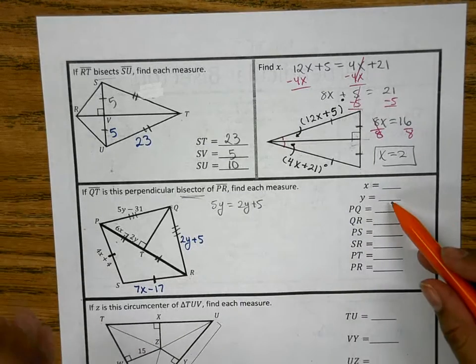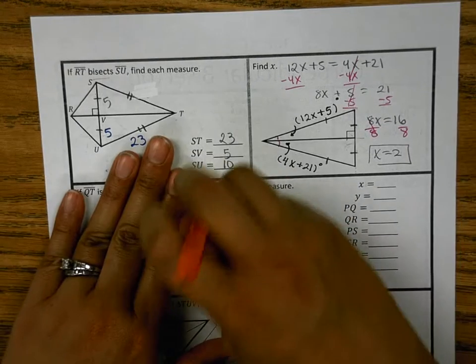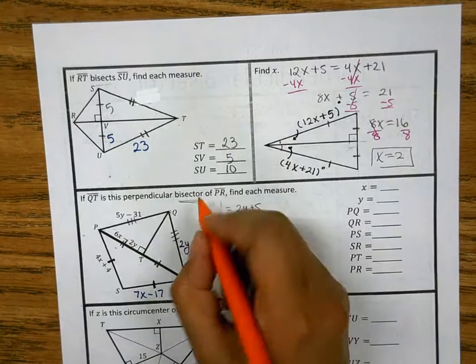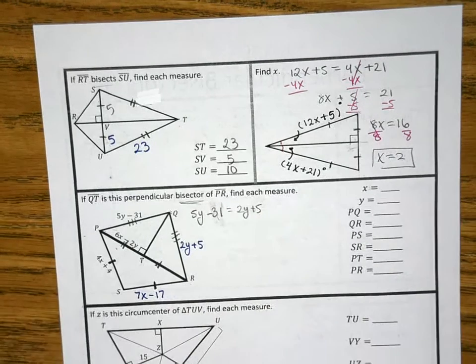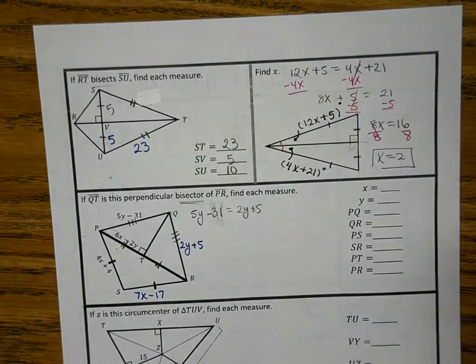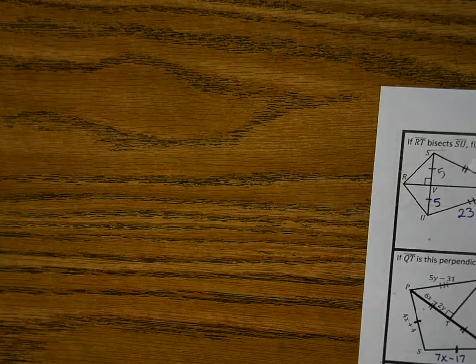Therefore, 5y minus 31 equals 2y plus 5. Y is not the first thing they're asking for, but that is going to be the first thing that I solve. Go ahead and solve that now.